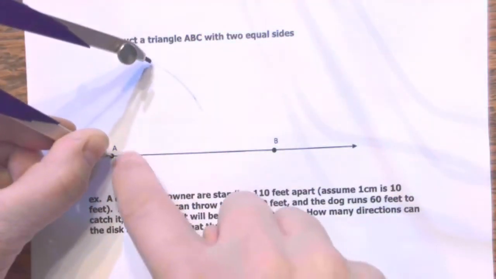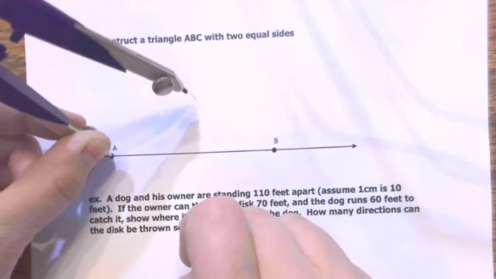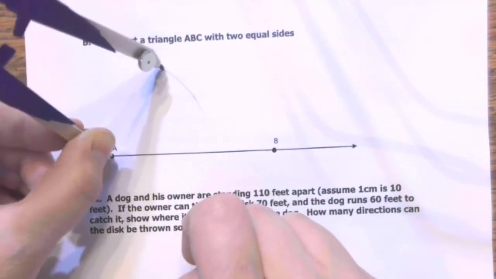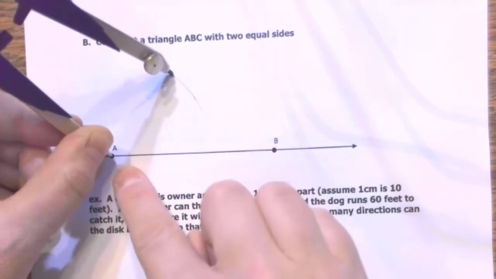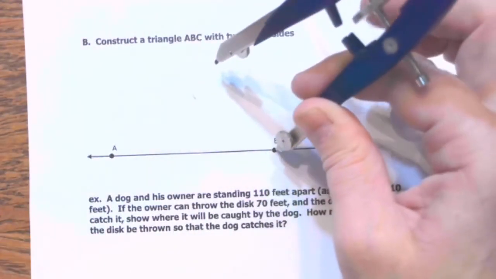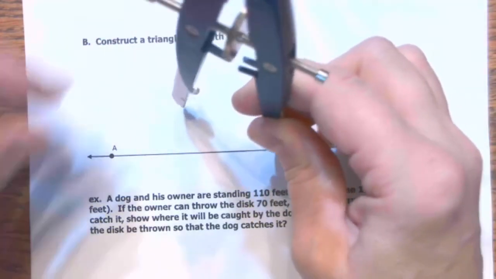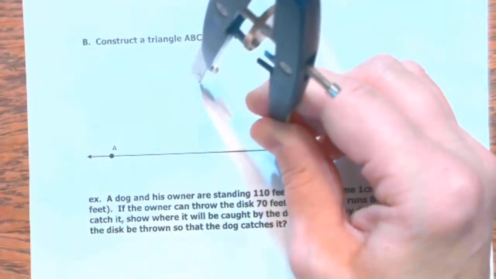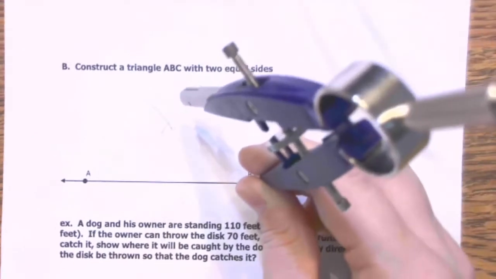Anywhere on that line, A is the same distance. See how the compass is the same? So anywhere on that line is the same distance to A. So without changing the setting, lift the stylus to B, keeping the length the same, and draw another arc.